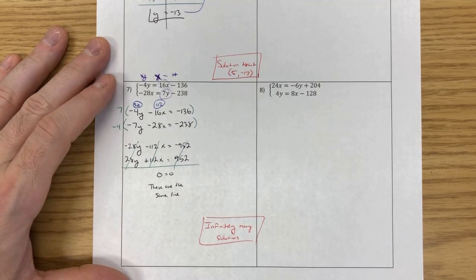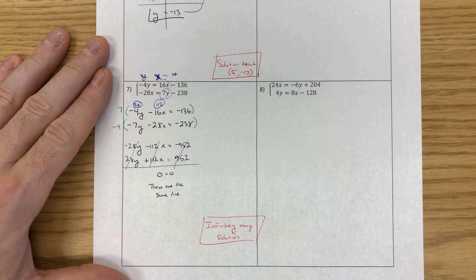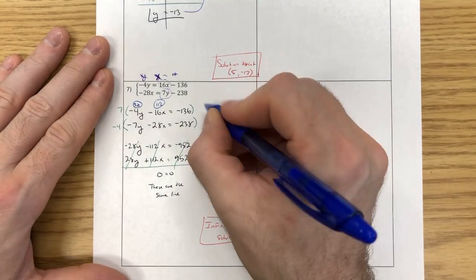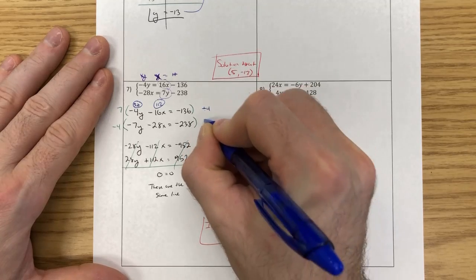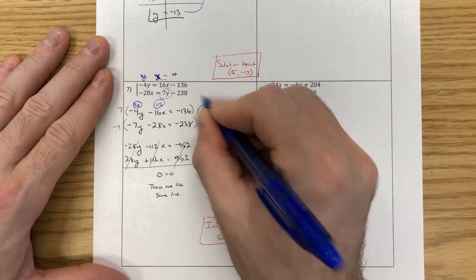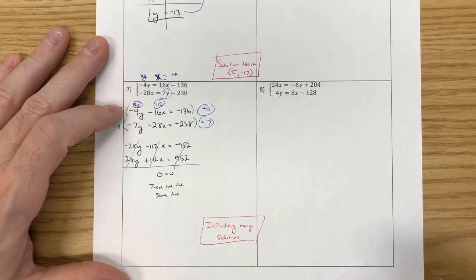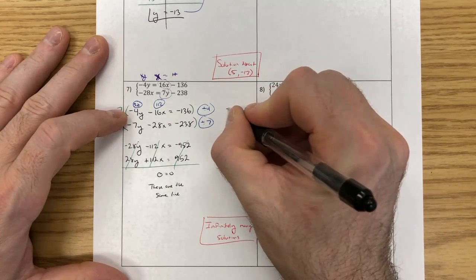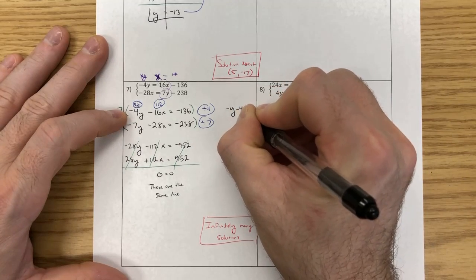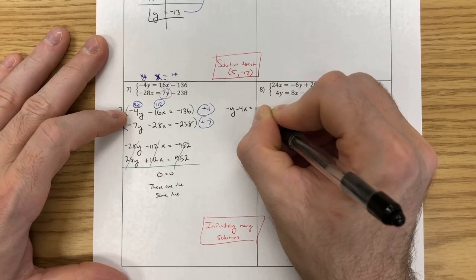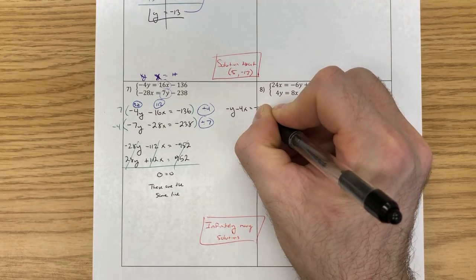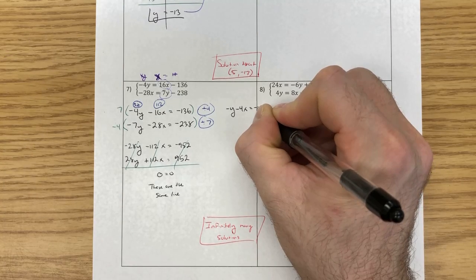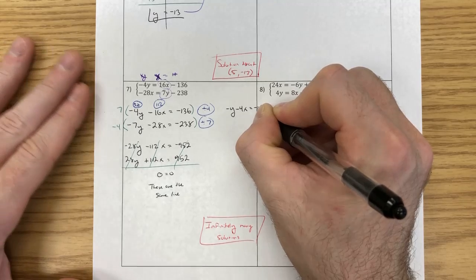And there we go. And for those of you who are thinking, could I solve this by reducing? Well, yes. What happens if instead I divide by 4 and I divide by 7? Could I do that? Well, yeah. If I divided this by 4, I'd get negative y minus 4x equals negative, let's see, 136 divided by 4 is going to give me 34.